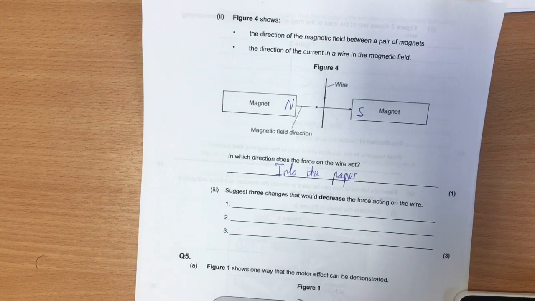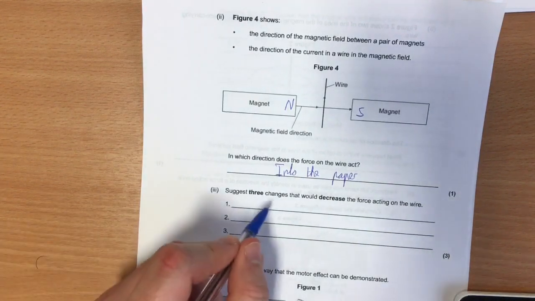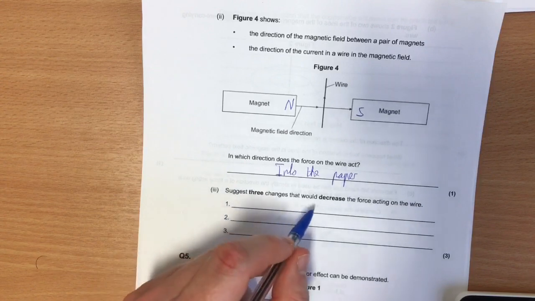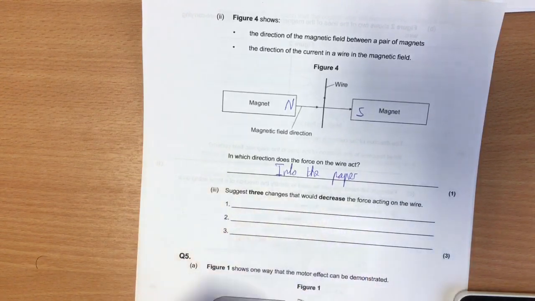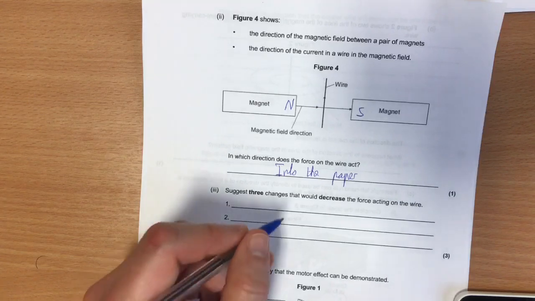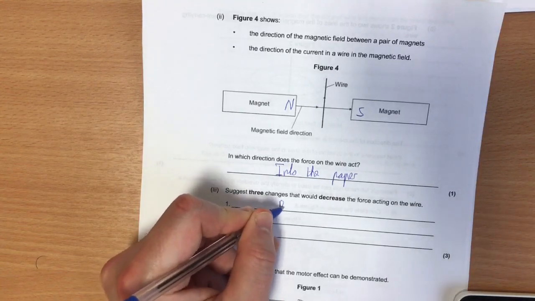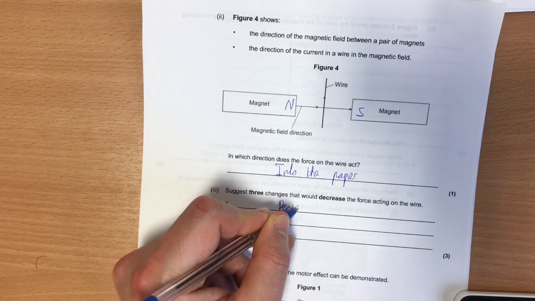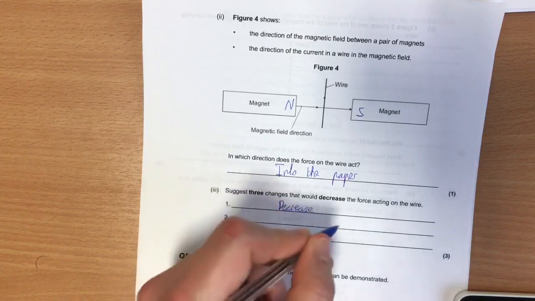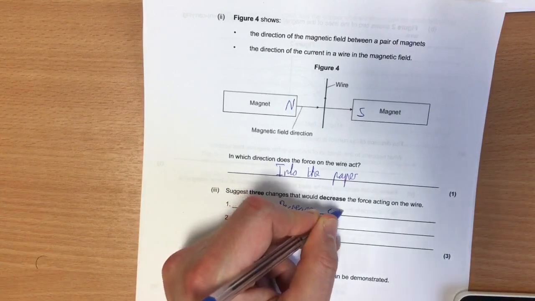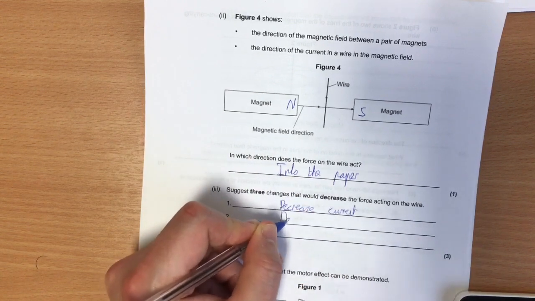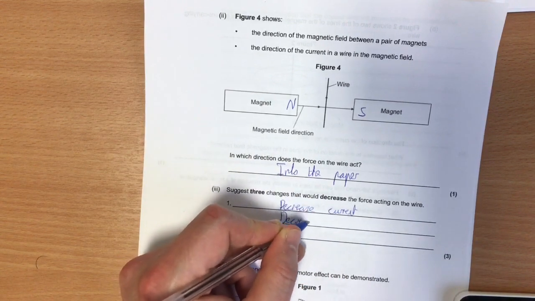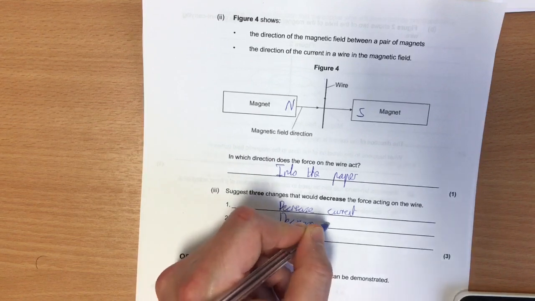Then remember what I said about repetition. There's only so many questions they can ask on this. 3 changes, suggest 3 changes that would, wait for it, decrease the force acting on the wire. So we could decrease the current. We could decrease magnetic field strength.